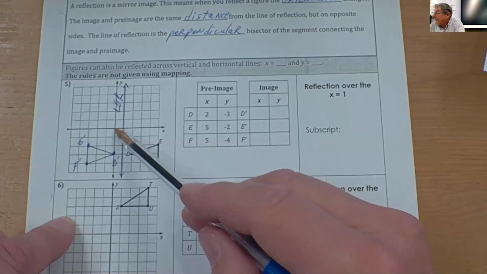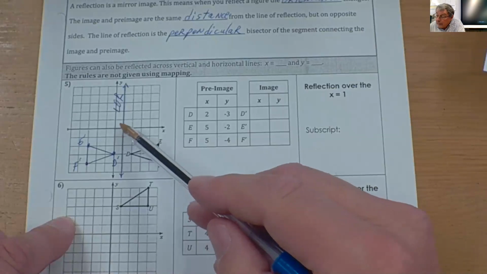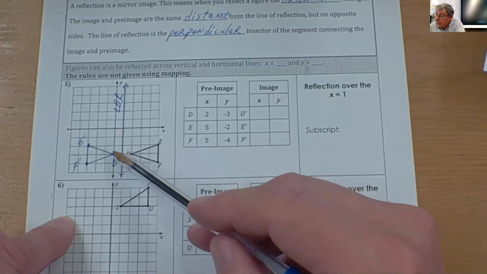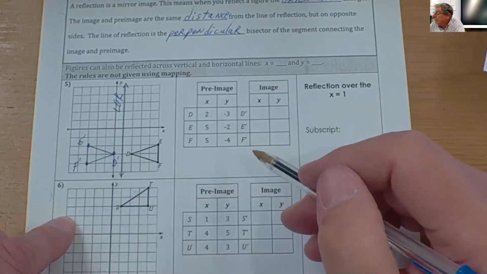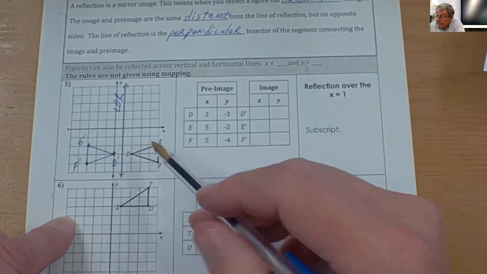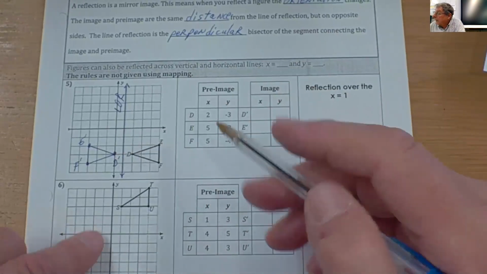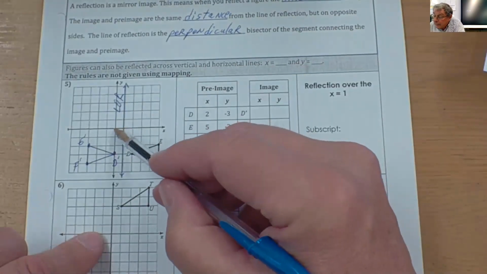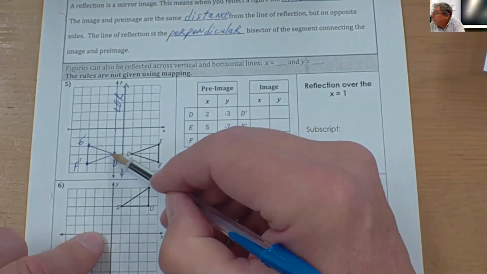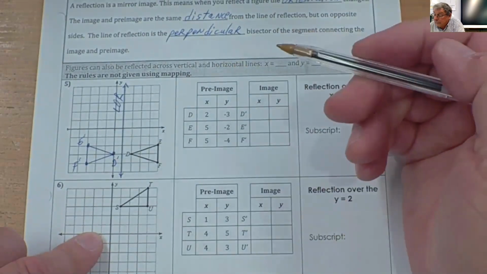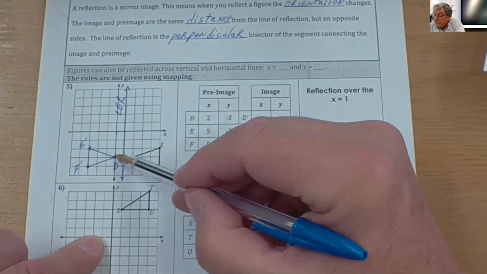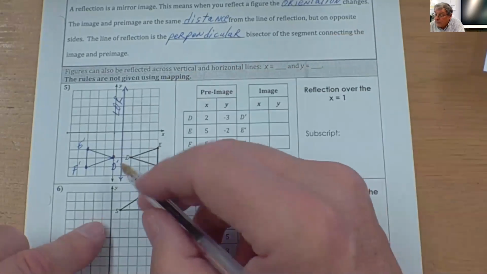So D prime is at 0, 1, 2, 3. Okay? This is at, because we only went 1, 1.